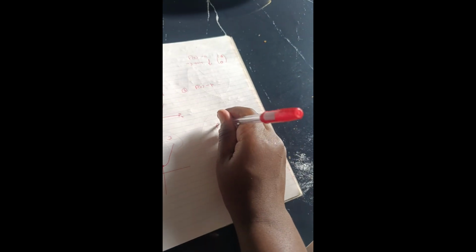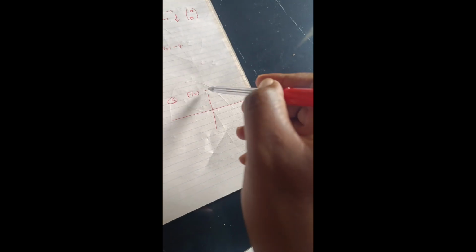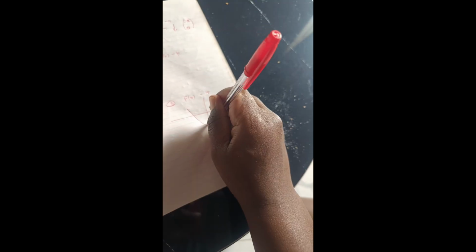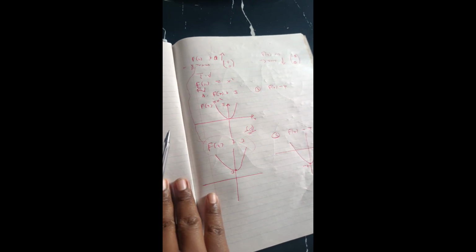Then if you want to sketch the graph of f of x minus 4, we also start with the same general graph, but for f of x minus a, you are moving 4 units, and because there's a negative sign, downwards. So it will be something like this. So here it's minus 4. That's translation in the y-axis.